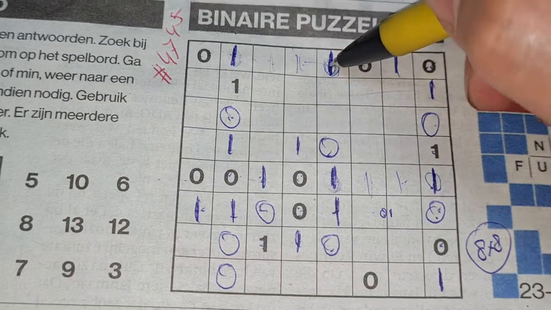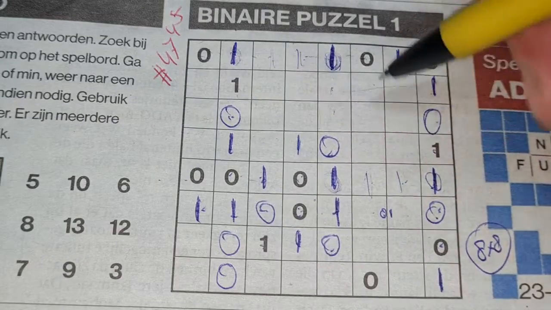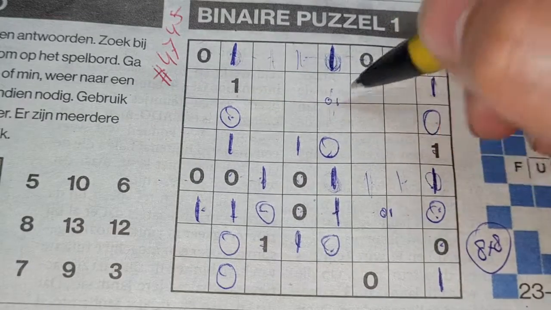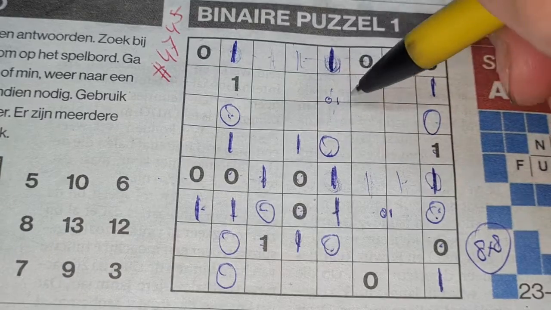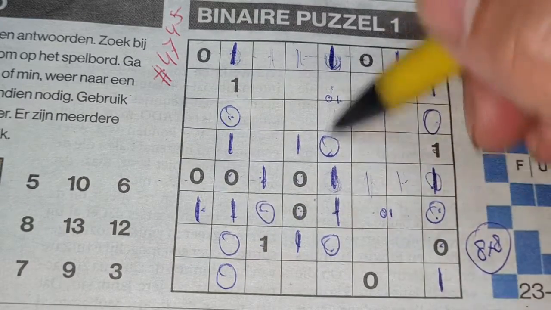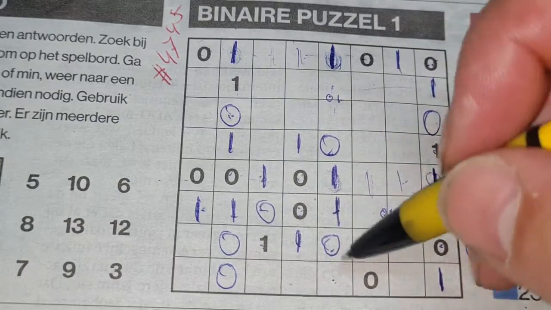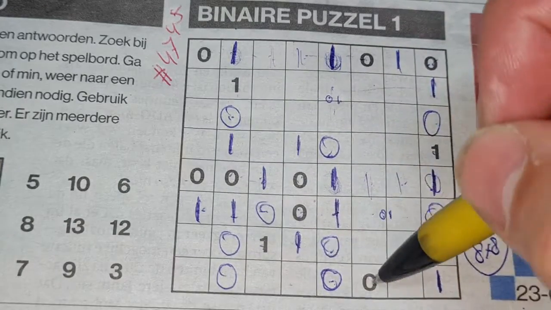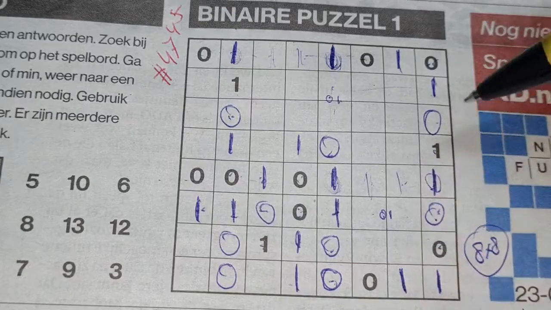And I know between a 1 and an O with 2 empty boxes between, there's always an O and a 1 there. So we have the first one, the second one, the third and the 4th one in this column. So that box should be an O. Double O, here one, there one.